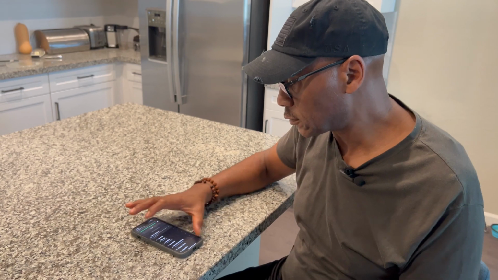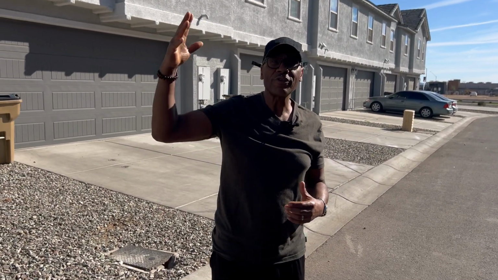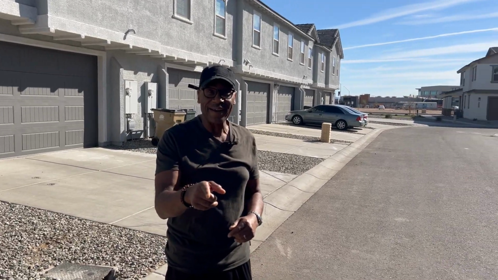Okay, now let's go into climate. Another feature of the app is the climate control. We are in sunny Phoenix, Arizona. I mean, it's hot here. So, wouldn't it be nice if you're at dinner and it's 115 degrees outside, and then you go into your car and it's nice and cool already? I'm going to show you how to do that right now.